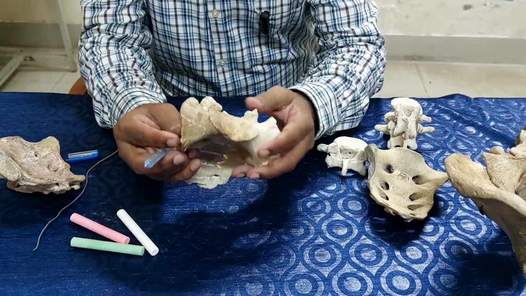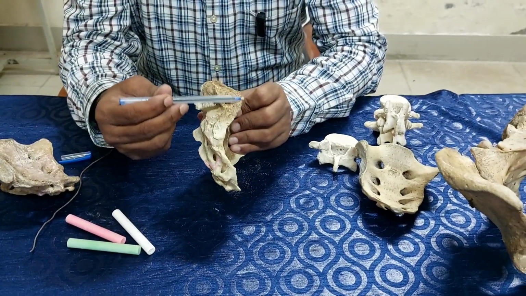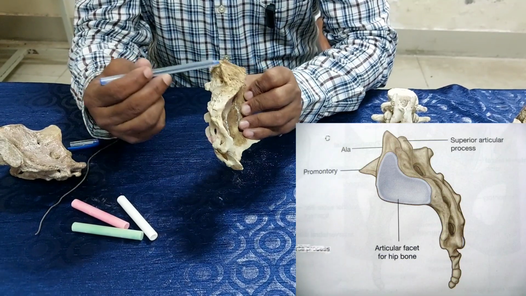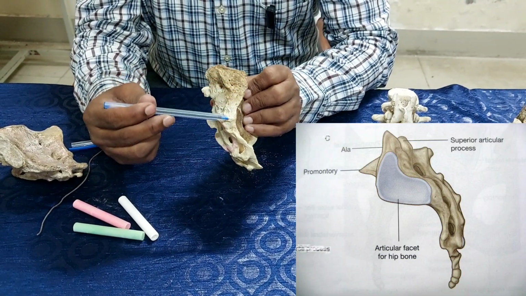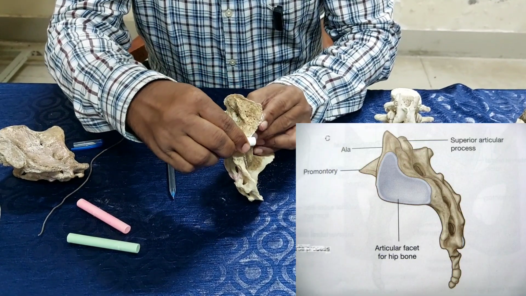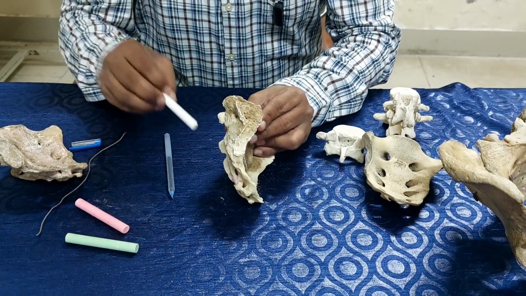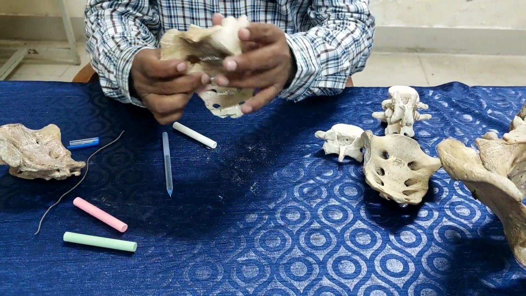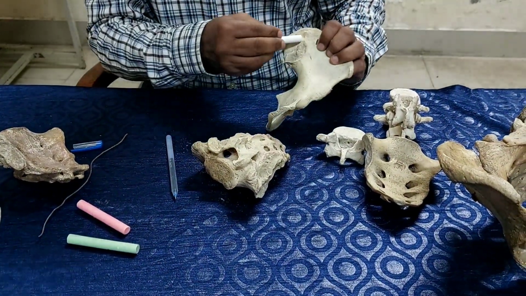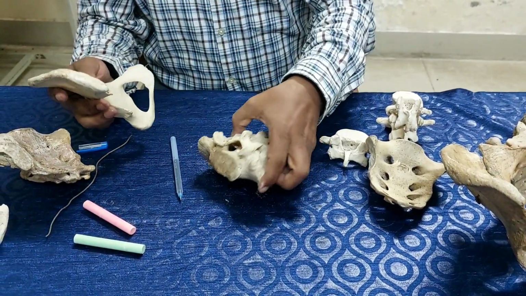Now come to the lateral surface. The lateral surface, in the upper part it is broad and in the lower part it is thin. This upper part has one auricular surface, just like the auricle or ear. This is the margin of the auricle. This is the auricular surface. The auricular surfaces of both sides will articulate with the auricular surface of the ilium of the hip bone and will form a joint.